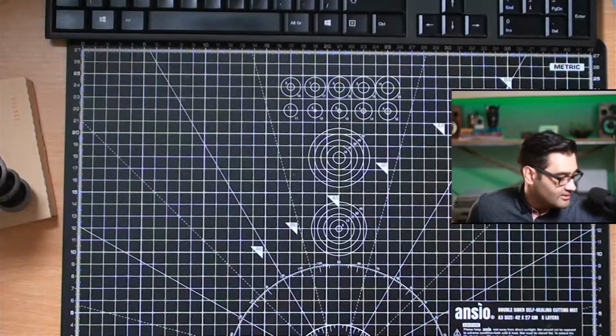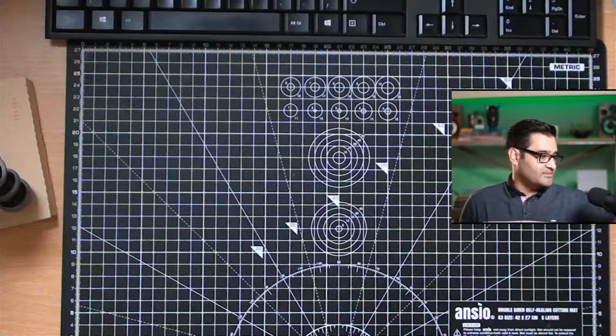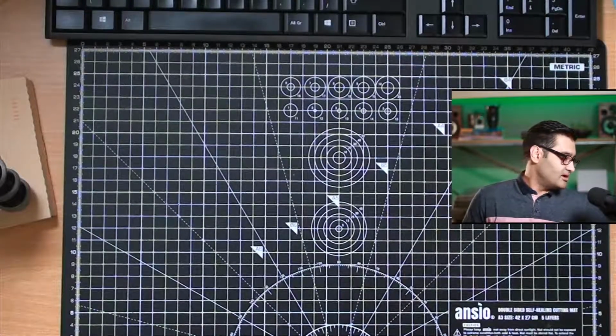Which button is it? That one. Check one, check one. Is that sound any better? Is that like an echoey effect or something? Hello, hello, hello.